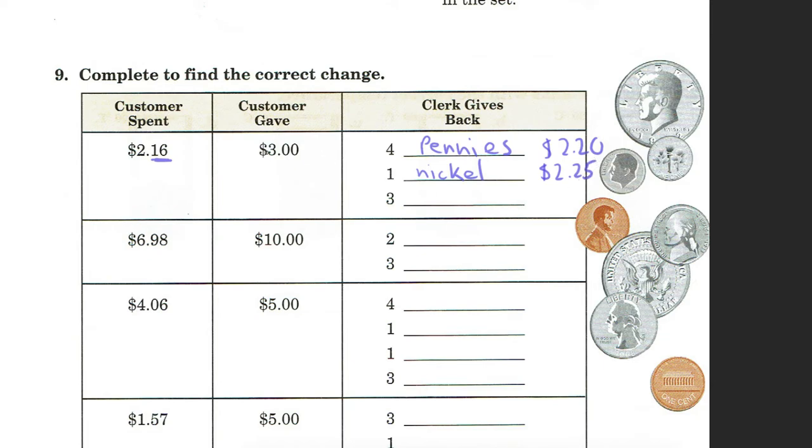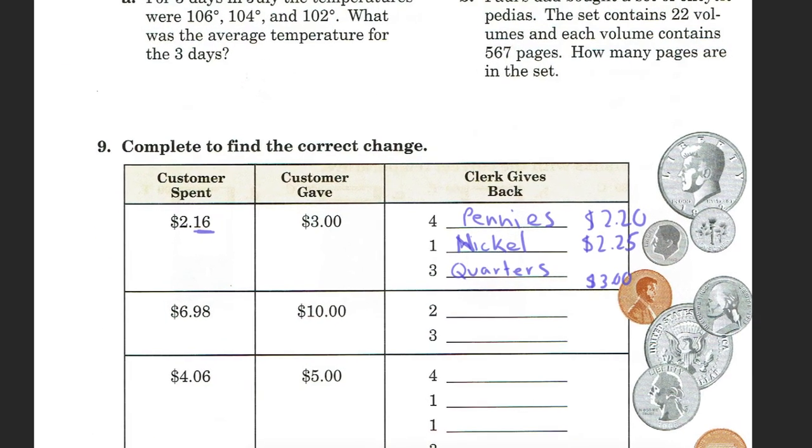Now I need to get to $3. So how much more change do I need to give to get to $3? Well, I can see here that I need to give 75 more cents to get to $3. So I need to give him back 3 quarters. For nickels, you should write it capitalized. Alright, so that's all you have to do for number 9.